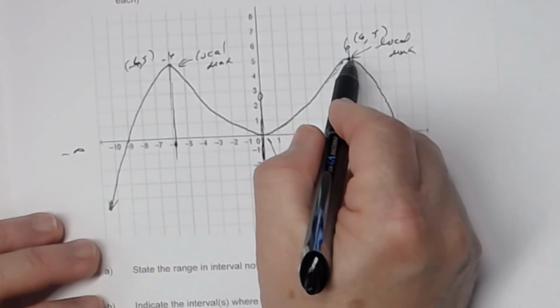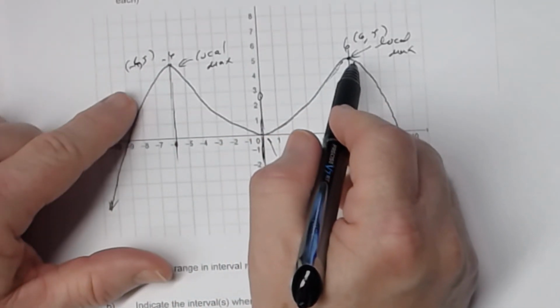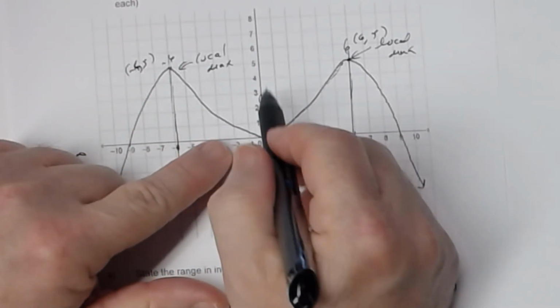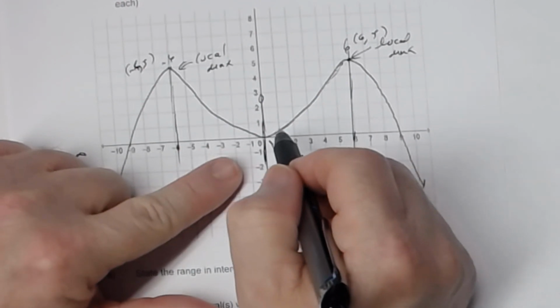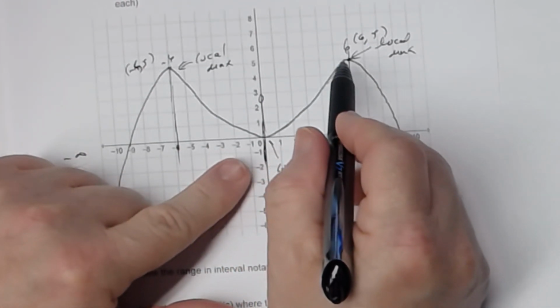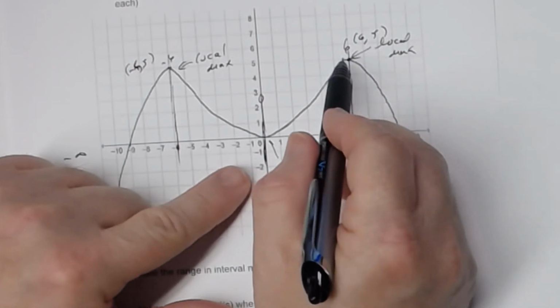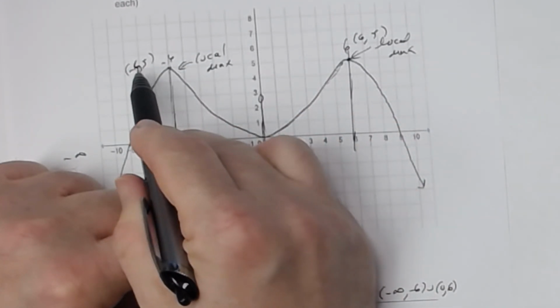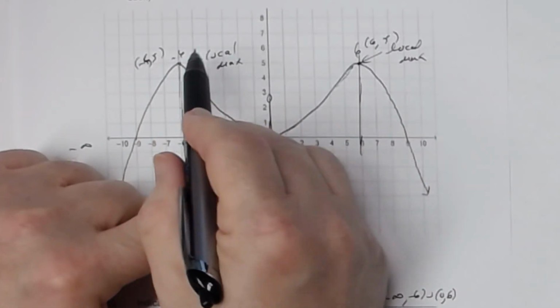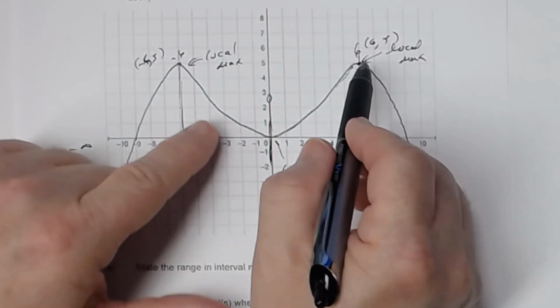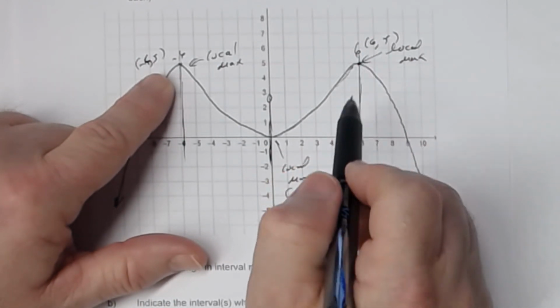Remember, if a function is symmetrical about the y-axis, meaning it's even, then if you see the point 6, 5, which you see here, the other point on the graph should be negative 6, 5. So when you reflect about the y-axis, the y values stay the same, and the x coordinates are opposites.